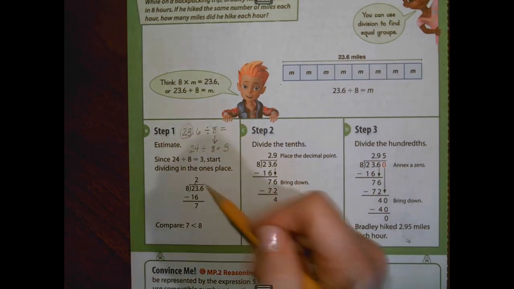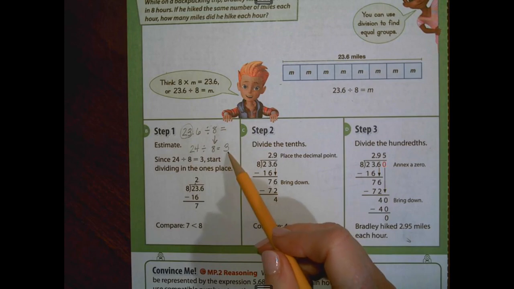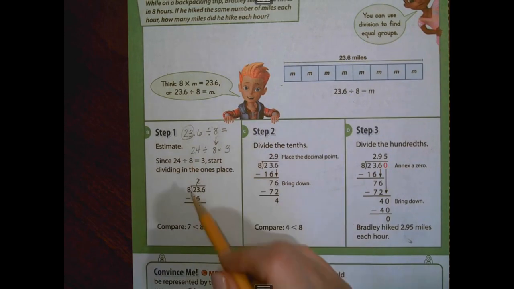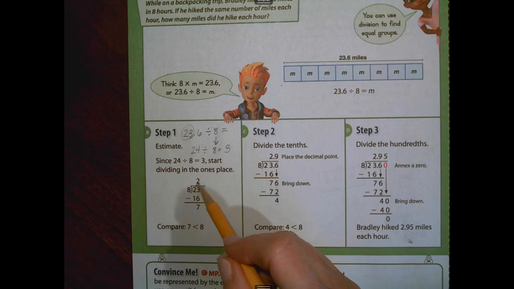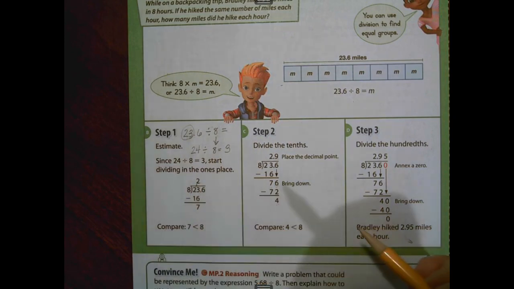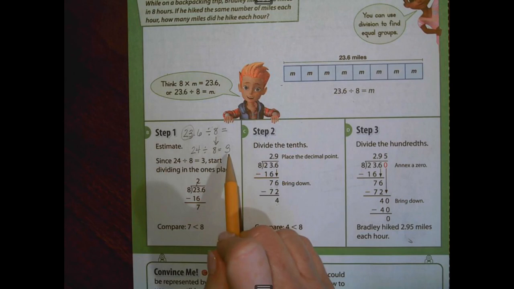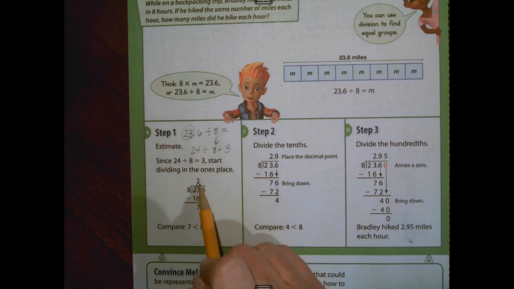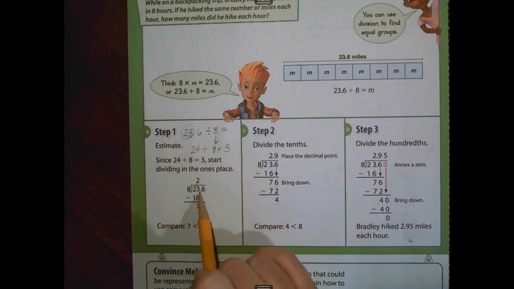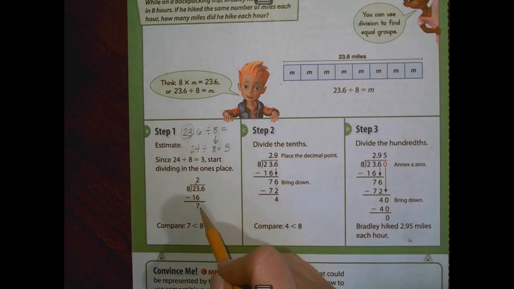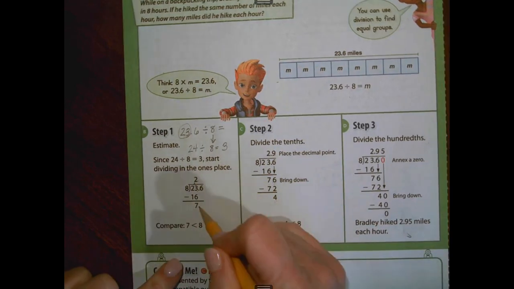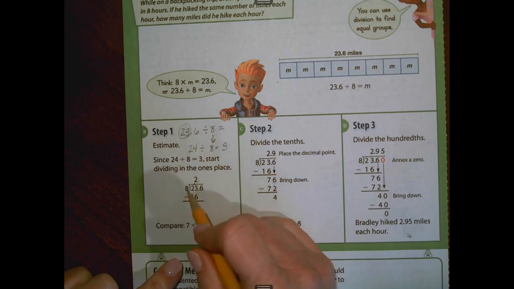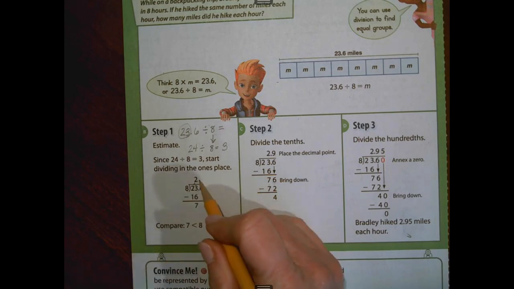All right. If we use the 3 to place the first digit, it doesn't work. 8 does not go into 23 3 times because 3 times 8 is 24. But that 3 tells us then we would adjust the quotient to 2. All right. When we divide, 8 goes into 23 2 times. 2 times 8 is 16. We subtract. Don't forget, we make sure that the 7 is less than 8. Otherwise, we would have to adjust the quotient up 1 digit higher.